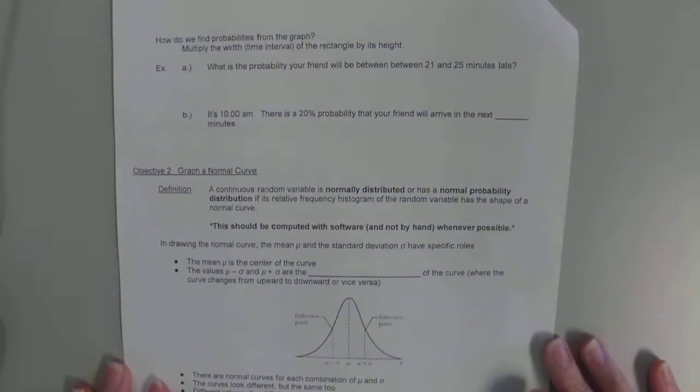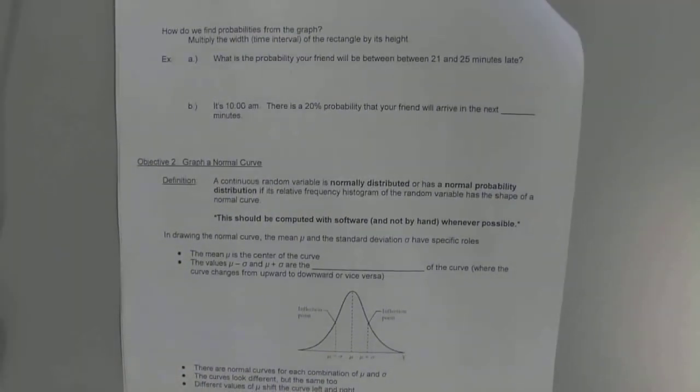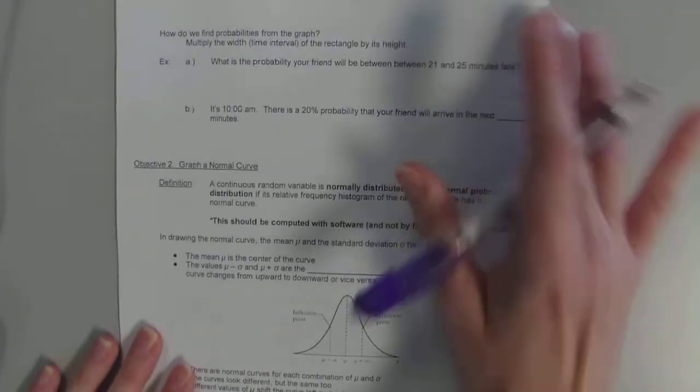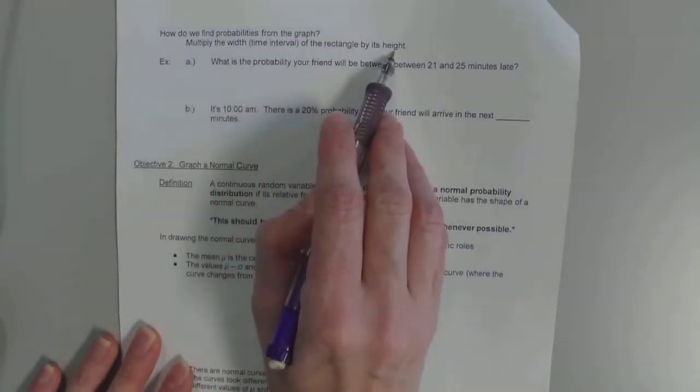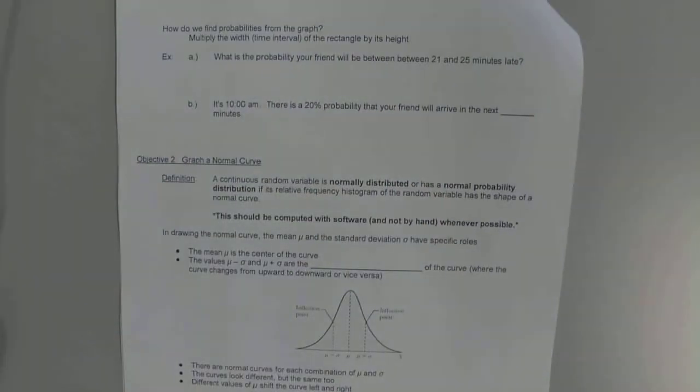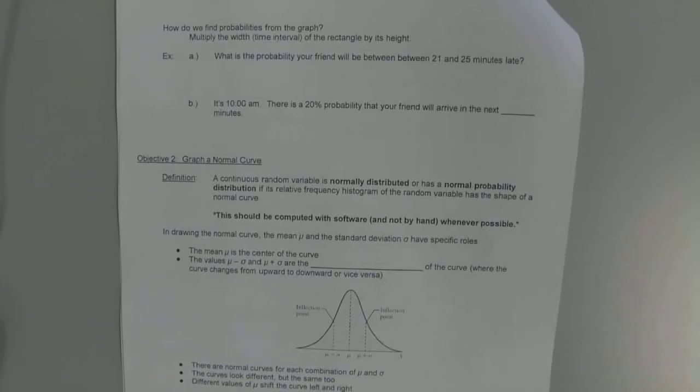So let's go ahead and flip the page to the top of page 2. I got this straight out of your book, so I'm trying to mimic your questions as much as possible, okay? So it says, how the heck do we use this graph to find the probabilities? Well, all we're going to do is multiply the width, the length of the time interval, times the height of the rectangle, in this case, 1/60th, okay? So our width will be our width, and our height will be 1/60th. So, with that being said, what's the probability that your friend will be between 21 and 25 minutes late?